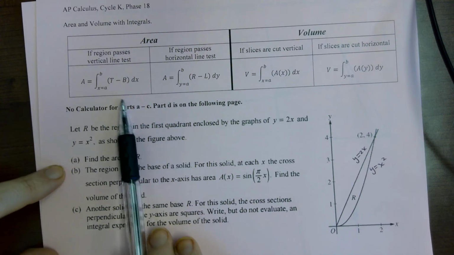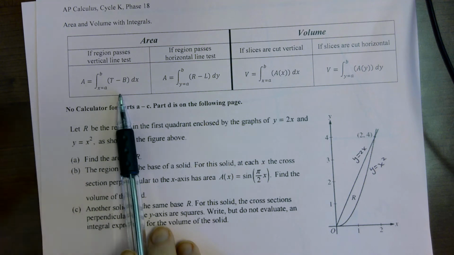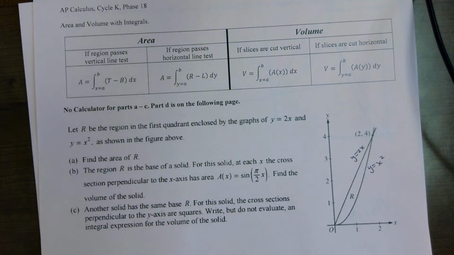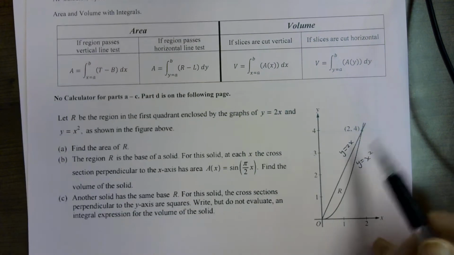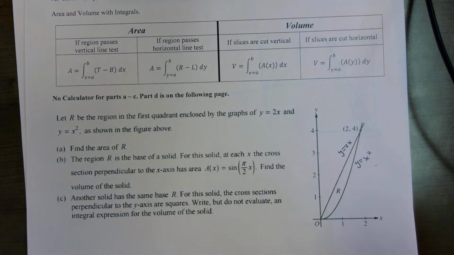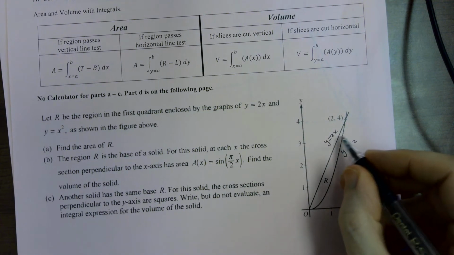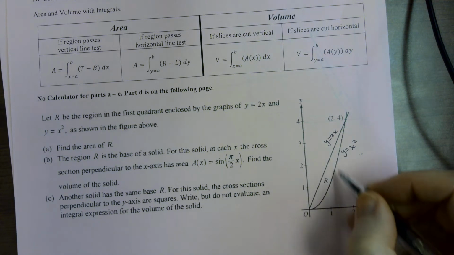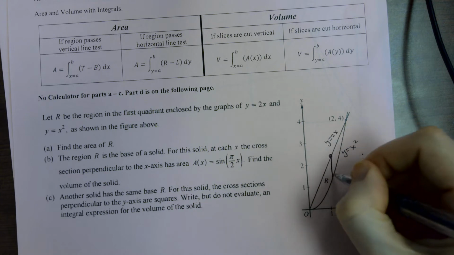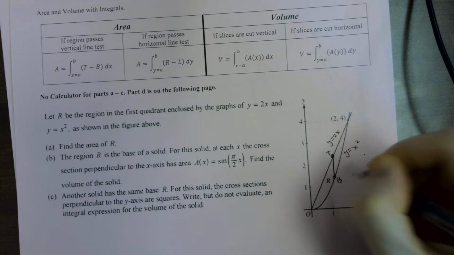So you need to decide if you're going to use top minus bottom, everything in terms of x, or right minus left, everything in terms of y. It turns out, guys, you could use either. But since we already have our equations in terms of x, we might as well just use top minus bottom for x's, but it passes both tests. Okay, so this is part A.